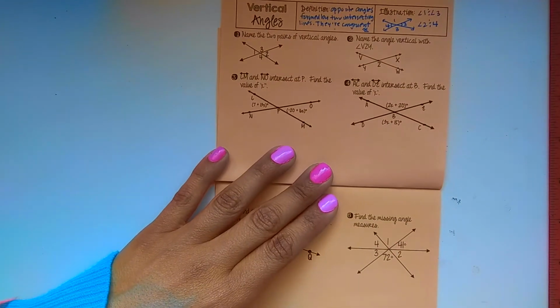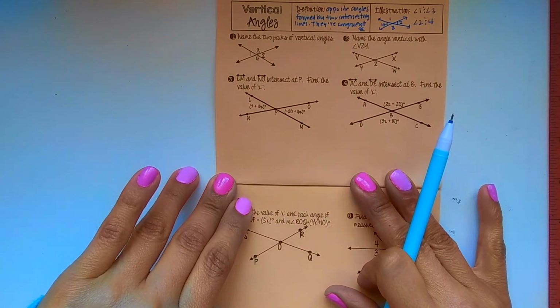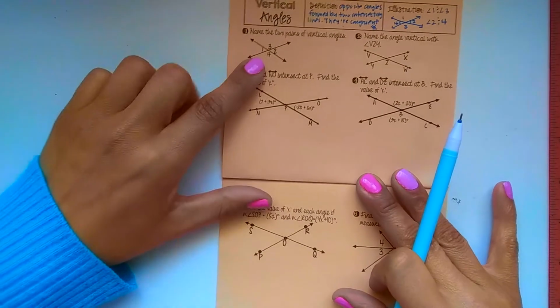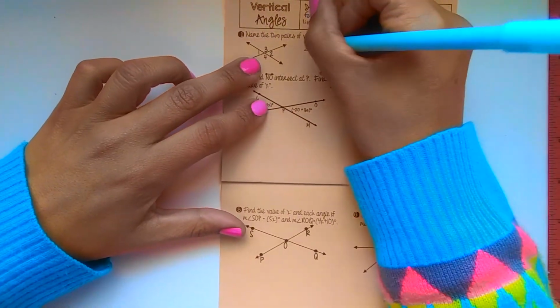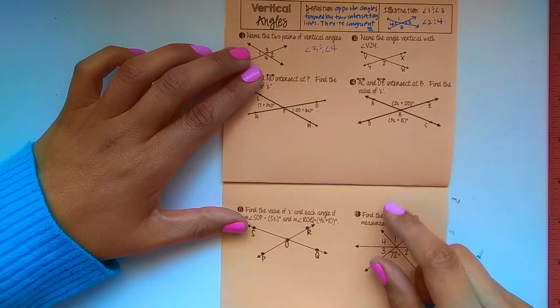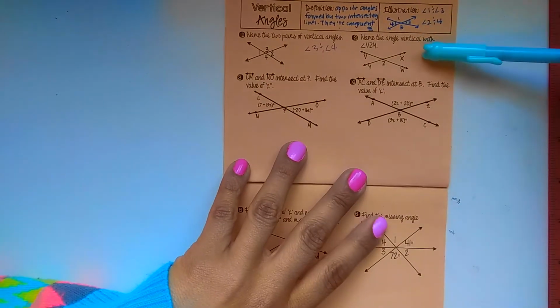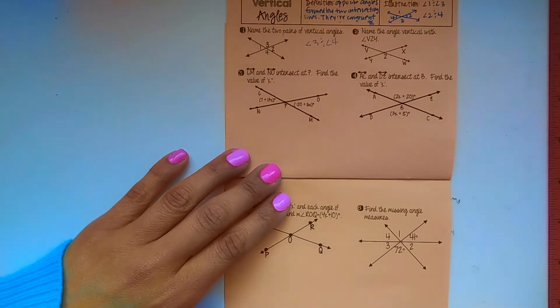Let me go ahead and give you one for this, and then you do the rest for that one. So that will be angle, for instance, 3 is vertical to angle 4. Give me the other pair for this one. Go ahead and answer number 2. I'm gonna do number 3 and number 6, and then you do the rest.